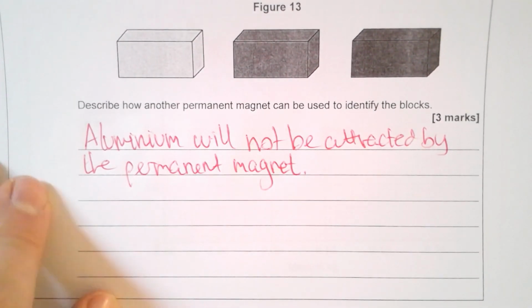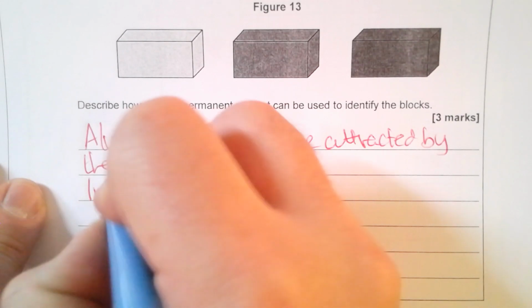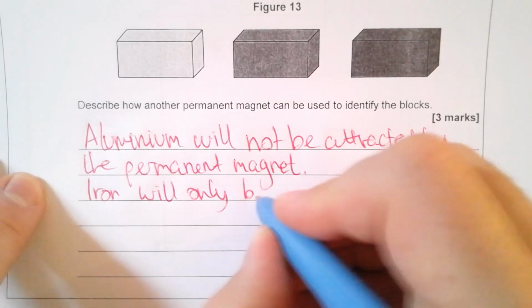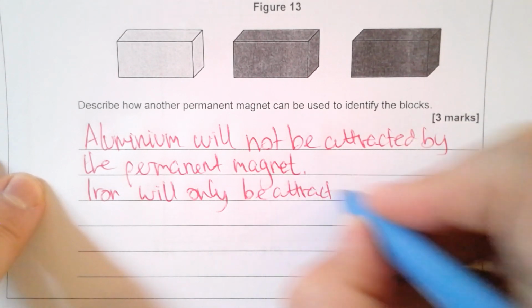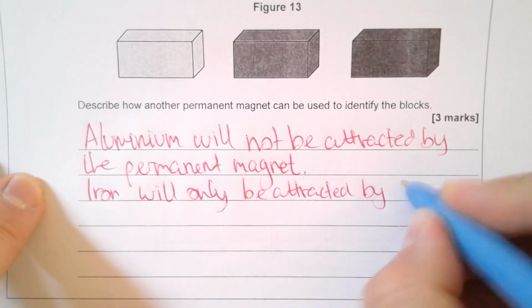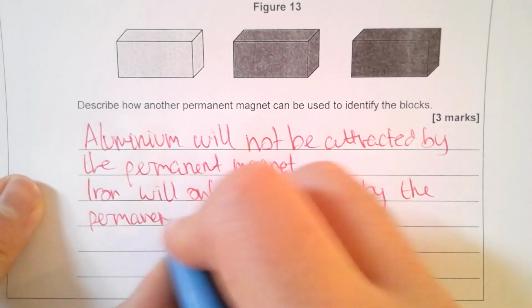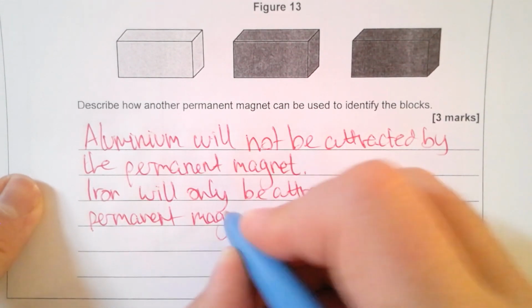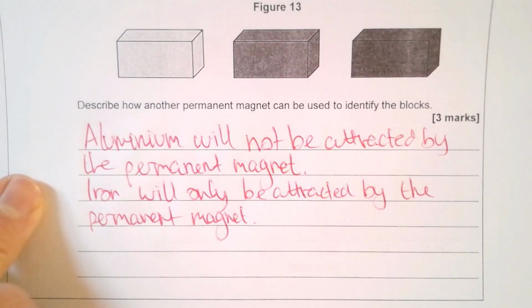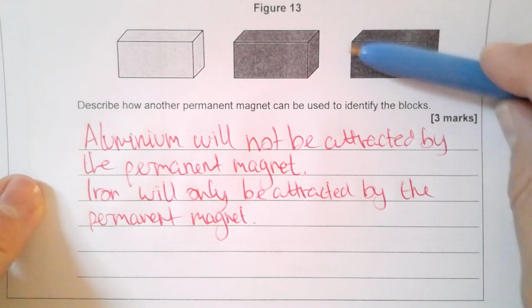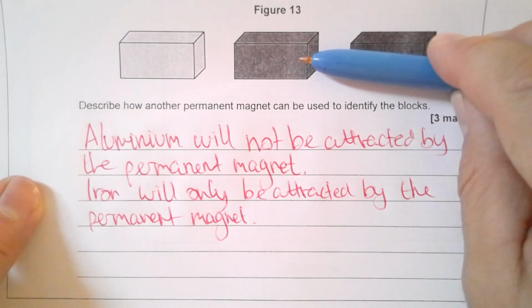The next one, the iron, will only be attracted. So move your magnet there, it would attract it. Take your magnet, switch it around, and it will still be attracted.